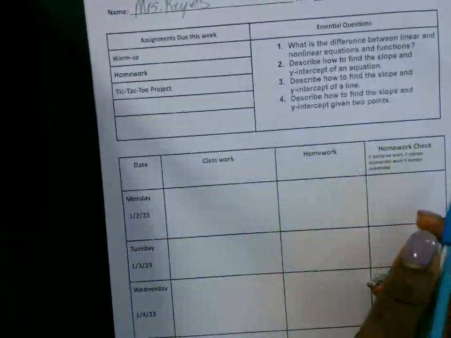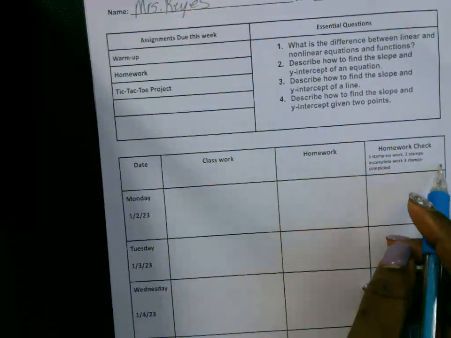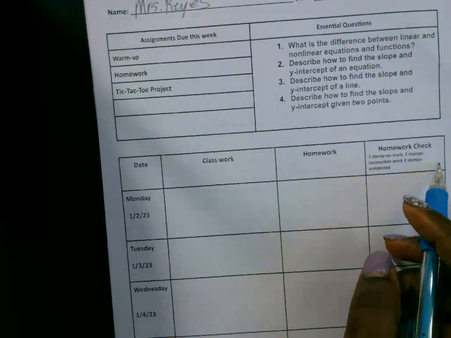The items that, of course, are due this week, we have the warm up, the homework, and the tic tac toe project if you haven't completed that. The essential questions are on the board. What is the difference between linear and nonlinear? That's what we're going to be doing this week. The difference between what's linear and what's nonlinear. We're going to start that today.